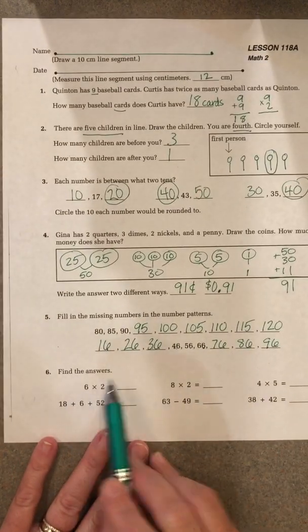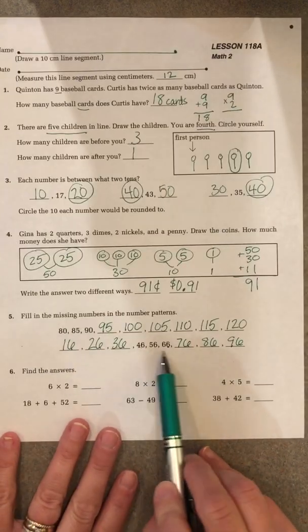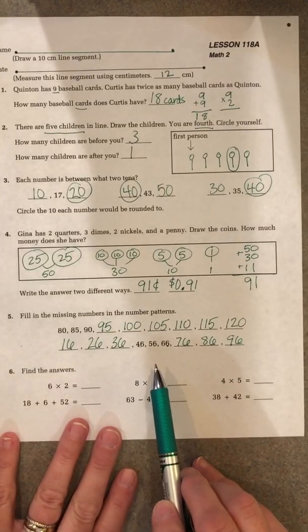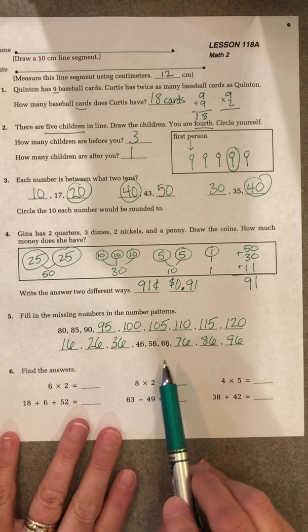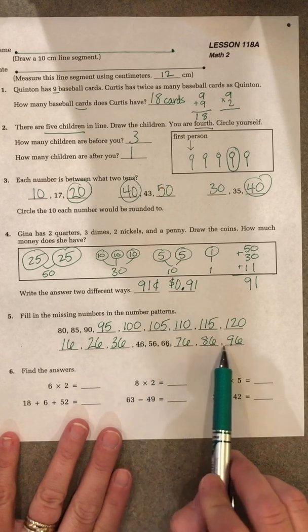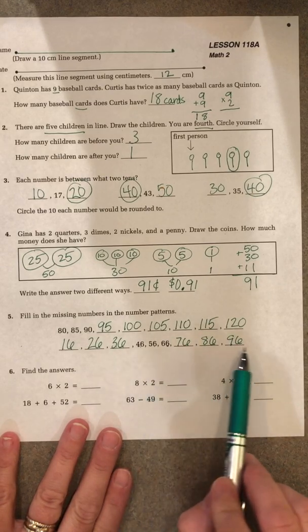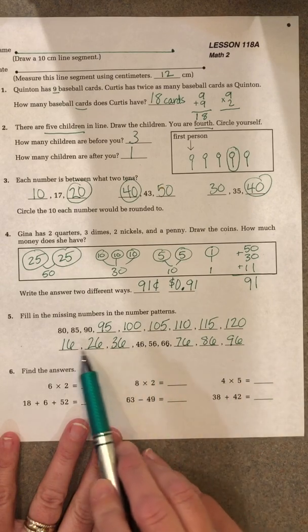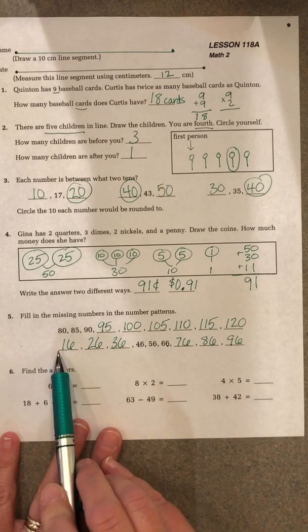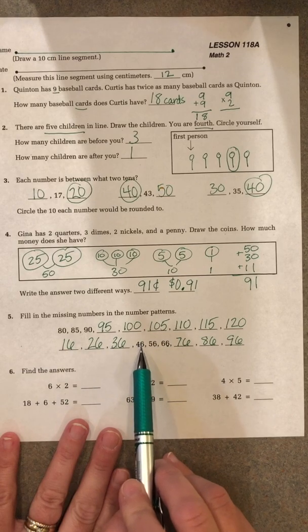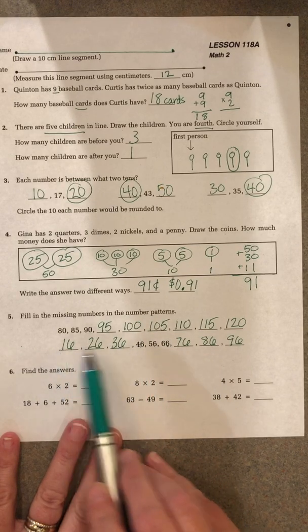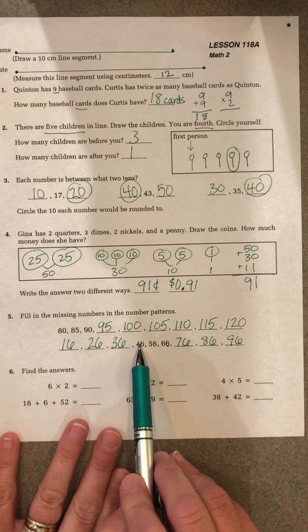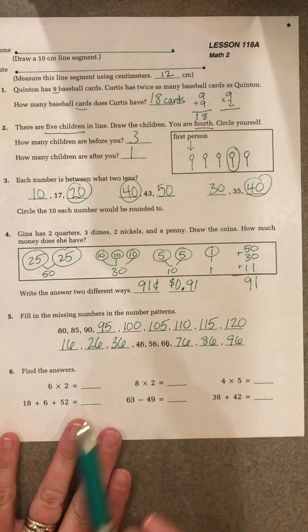Find the answers. Now also up here, if they give you one where they give you a middle chunk of a number pattern, I always like to go one way first and then go the other way. I don't like to start all the way over here when they gave me the middle. It makes it really hard because it's easiest to start close to the pattern they gave you.